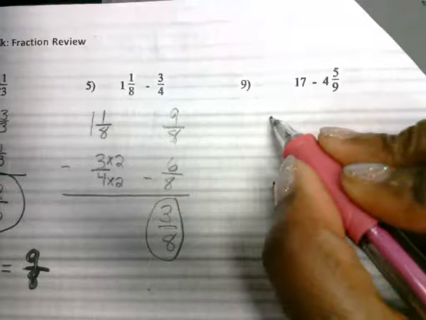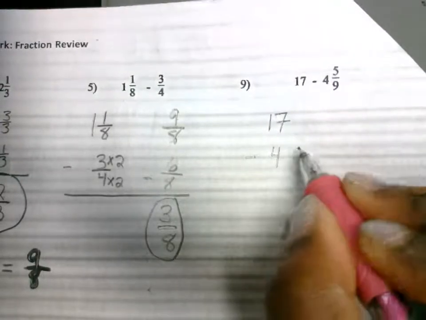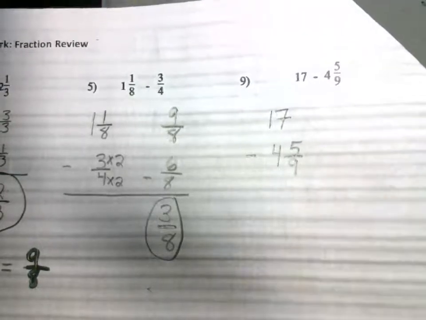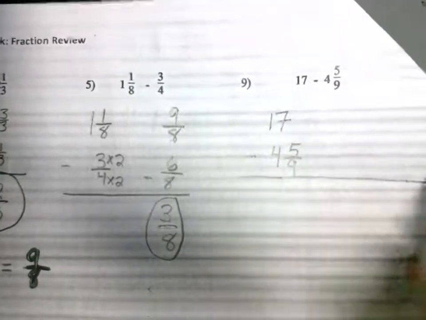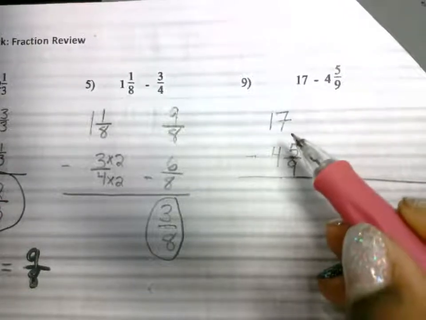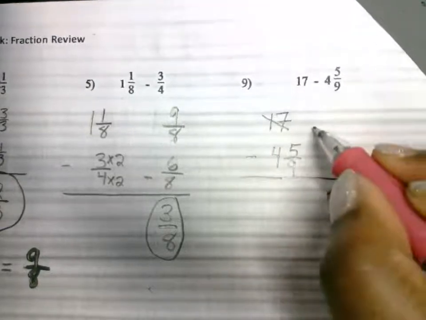All right, so I'm going to write it vertically. This is 17 minus the whole number 4 and the fraction 5 over 9. Okay, so I am going to decompose the 17 again, or borrow from the 17 to make a fraction. So this is going to be 16, right?